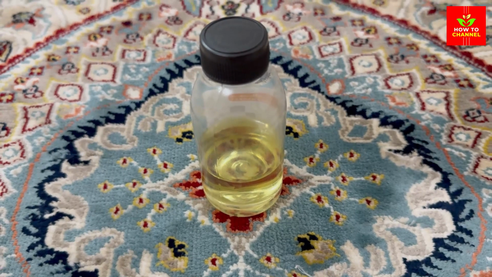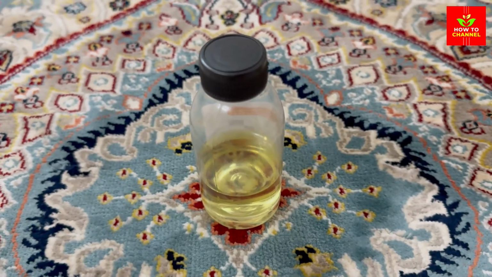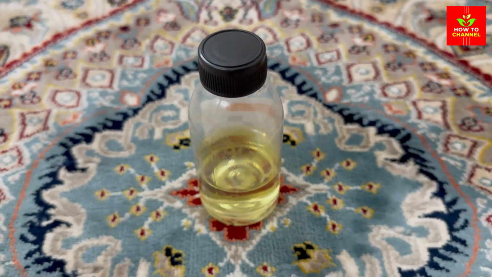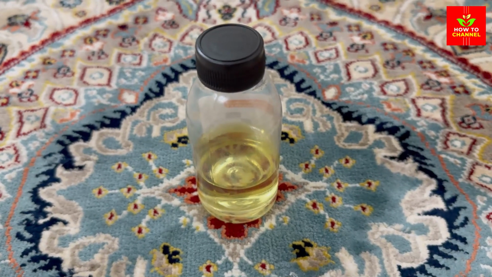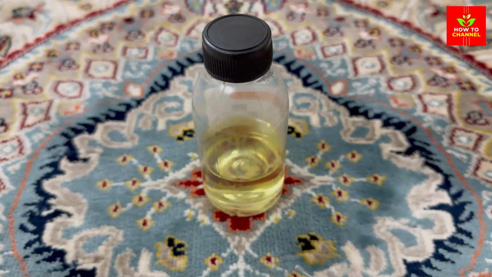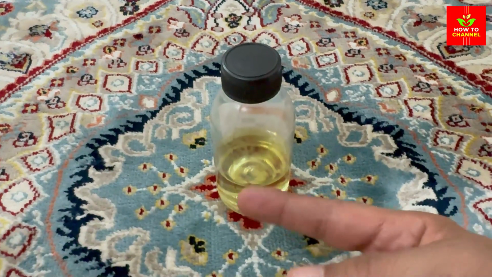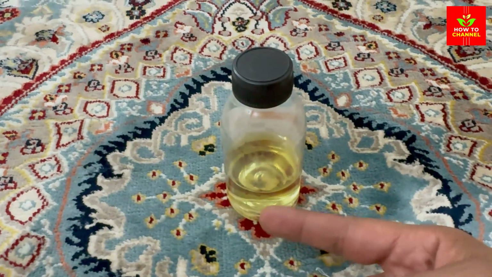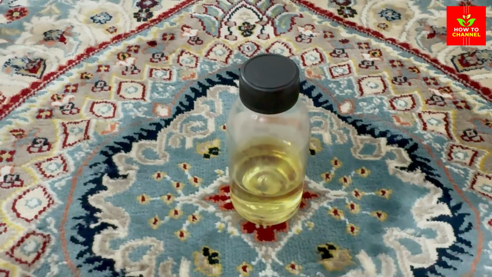3. Eye infections. Individuals with eye infections or injuries should consult a doctor before using castor oil. 4. Quality assurance. Use only pure cold-pressed castor oil to ensure quality and minimize the risk of impurities.